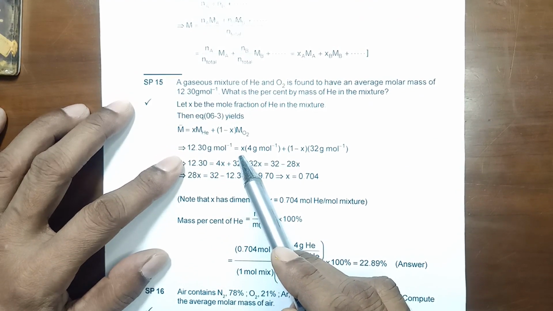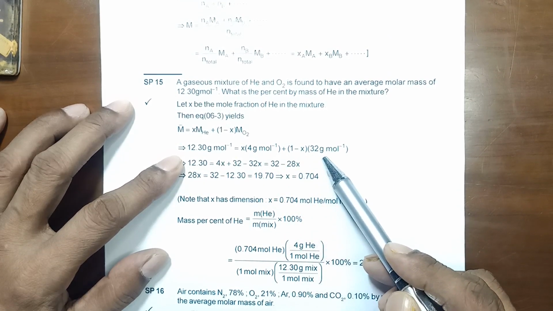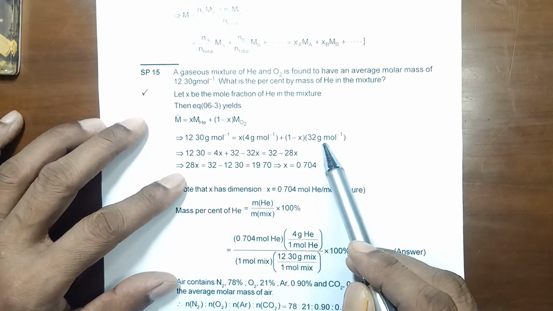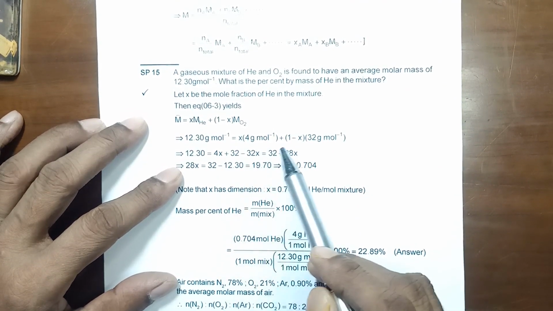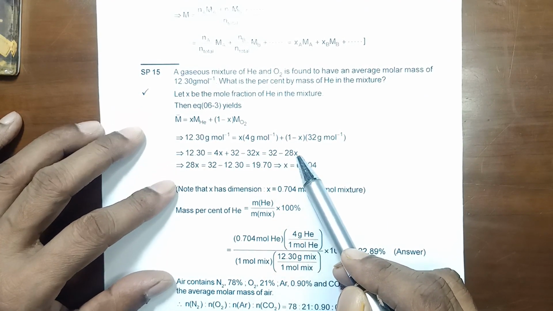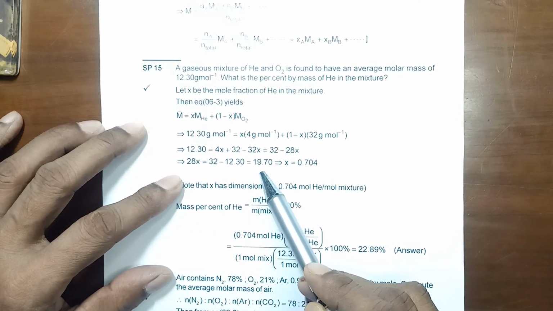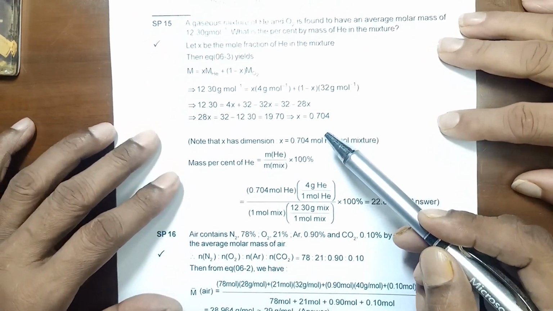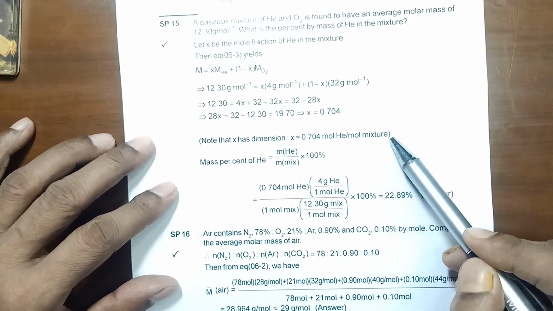Now mole fraction of helium X, molar mass of helium 4 gram per mole, plus 1 minus X, molar mass of oxygen, you know, 32 gram per mole. Now gram per mole cancels out. So we'll have 12.30 equals 4x plus 32 minus 32x, equals 32 minus 28x. So 28x equals 32 minus 12.30, which is 19.70. So x equals 0.704. But already I have explained, you see, mole fraction has dimension. So clearly we can write x equals 0.704 mole helium per mole mixture.